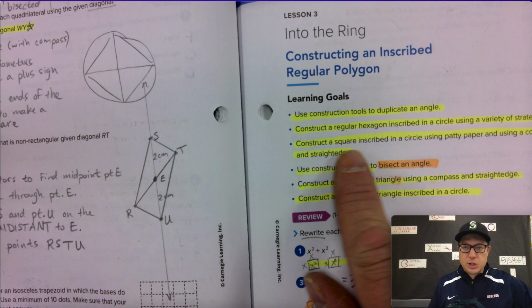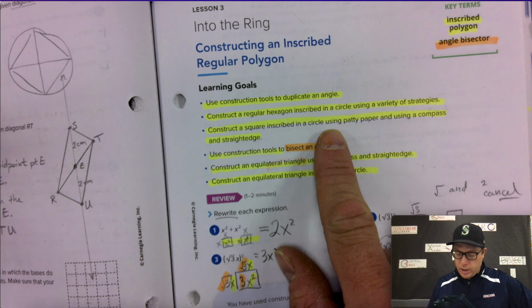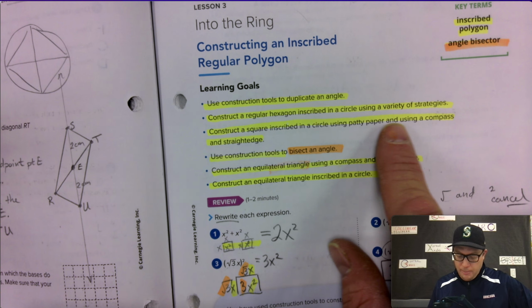In case you're wondering, this is connected directly to one of the learning goals. We are constructing a square inscribed in a circle. We're going to use patty paper and a compass and a straight edge. And so we've got to finish out discussing that one. If you need to go back and check any of the work that we've done so far, check the previous videos. Thank you very much.